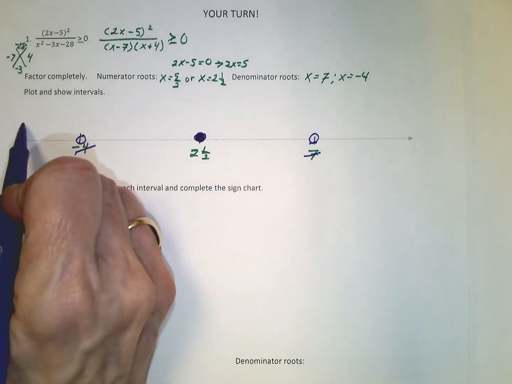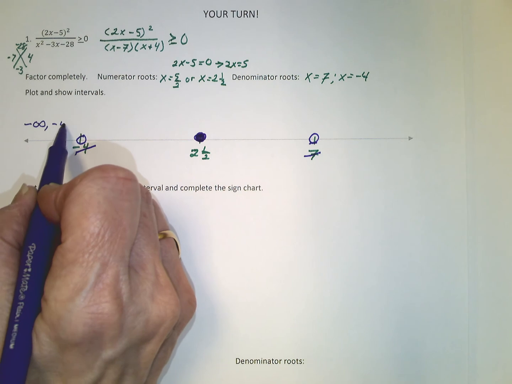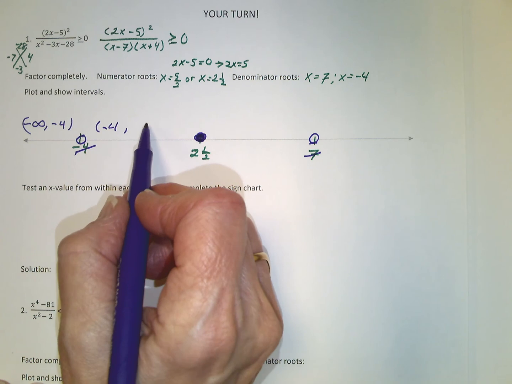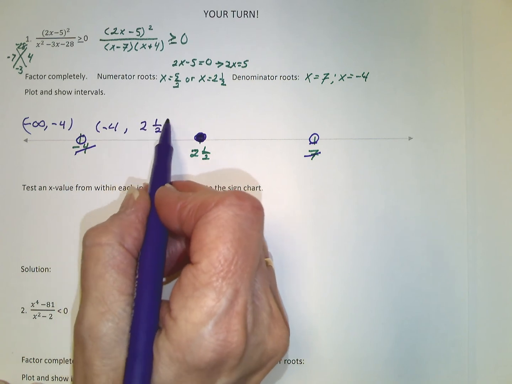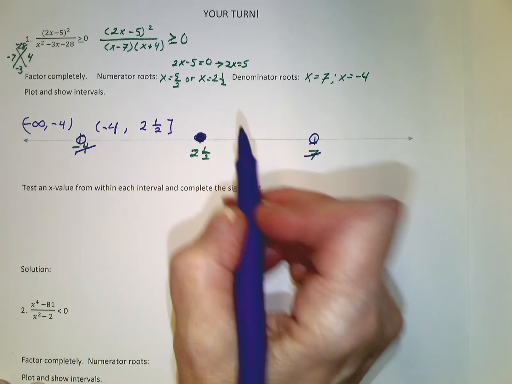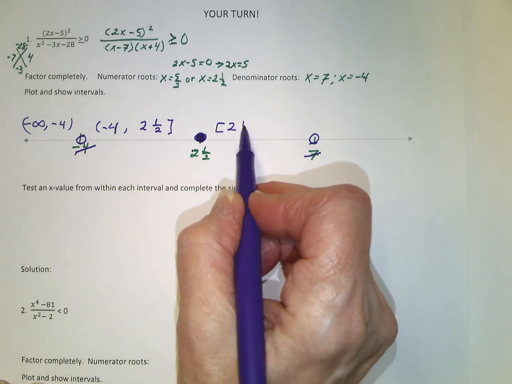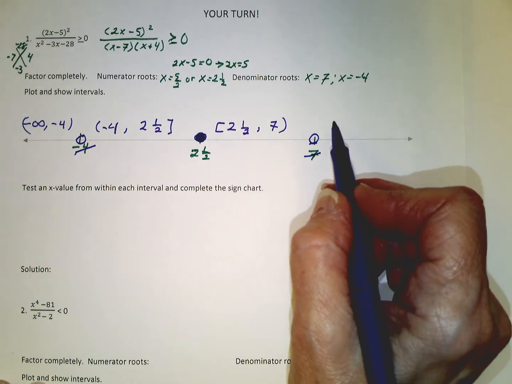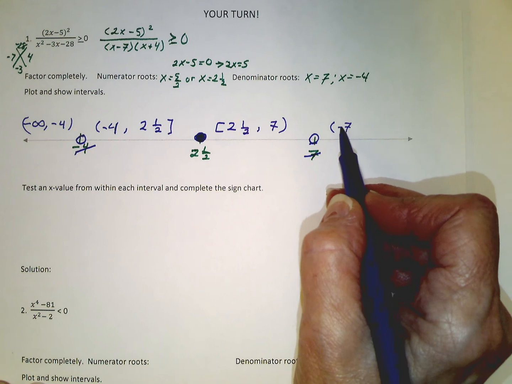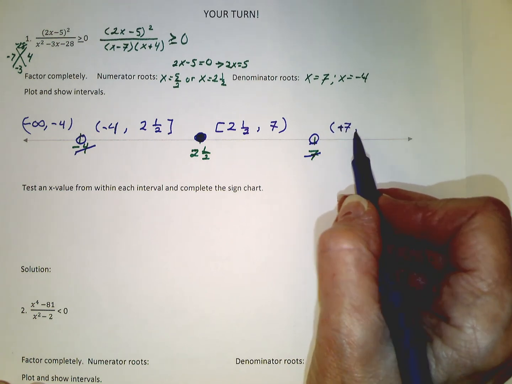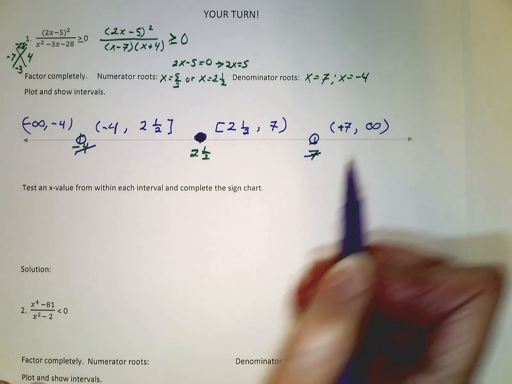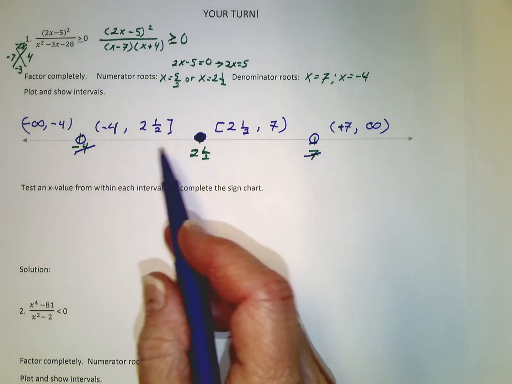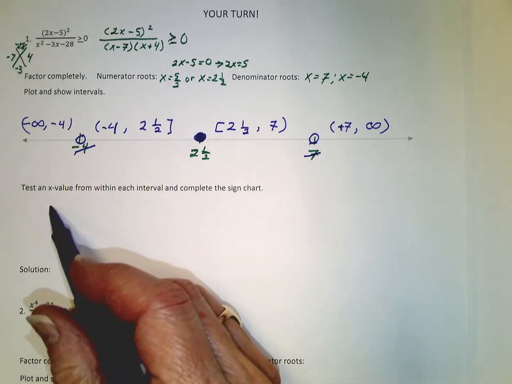Now we have our intervals. From negative infinity up through but not including negative 4. Don't include negative 4, but do include the 2 1/2. Include the 2 1/2 up to but not including the 7. And then anything bigger, sorry, that's a positive 7. Anything bigger than positive 7. So it's 3 roots, 4 intervals. We're going to test a value from each interval.